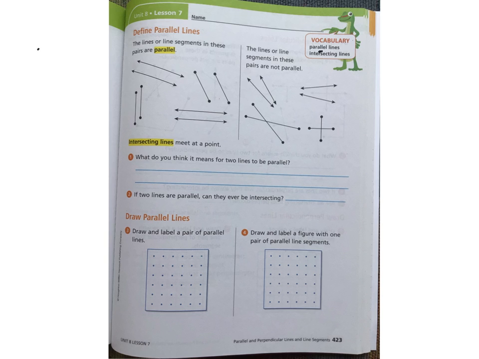And that's really what parallel lines look like. So if you ever are taking a test and you forget what parallel means, think about those two L's. Those are lines that are parallel to each other and they'll never cross. Okay? Let's look at our examples that they're going to give us here.